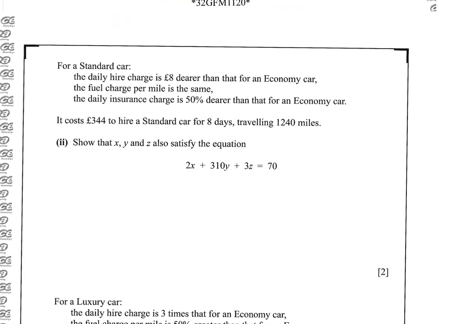For the next part, the second equation for a standard car, the daily hire charge is £8 dearer than the economy. The fuel charge per mile is the same. The daily insurance charge is 50% dearer. And it costs £344 to hire a standard car for 8 days this time, travelling 1,400 miles.